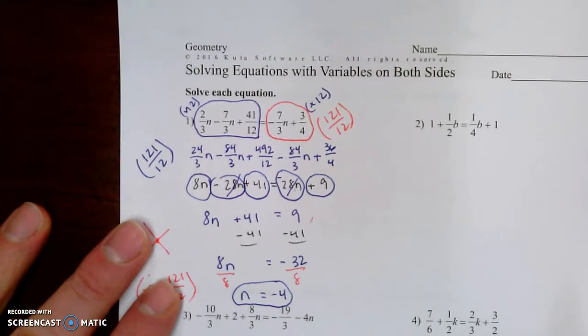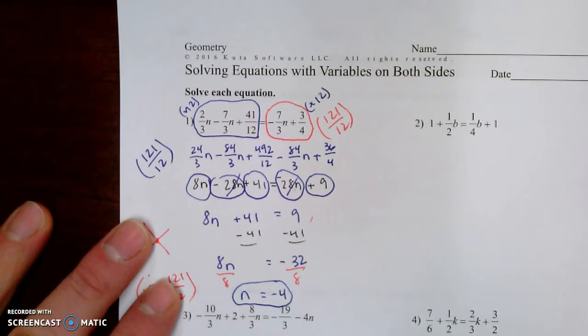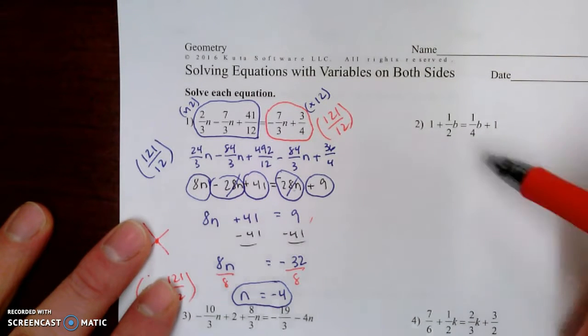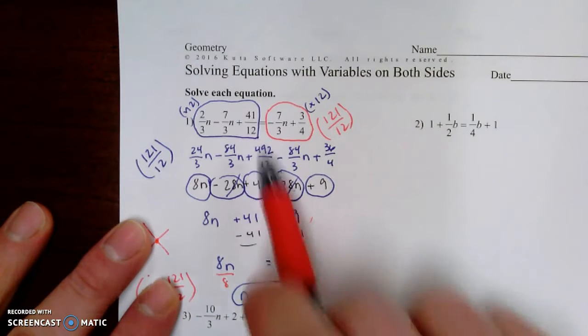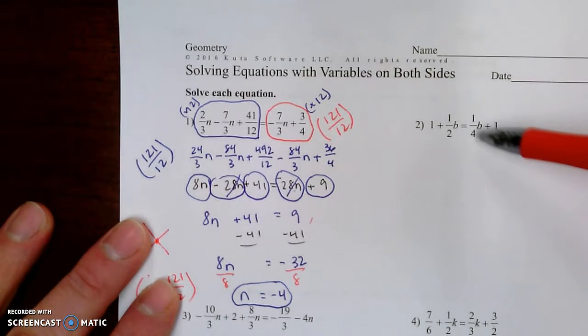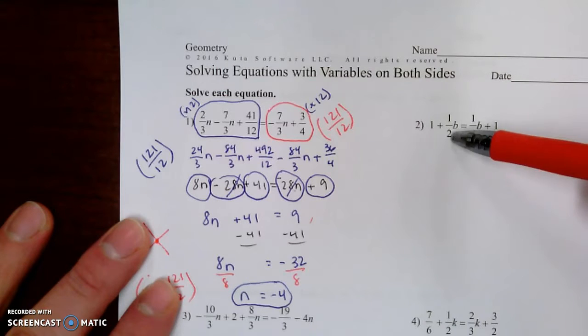Alright, let's do another example of solving equations with variables on both sides, including these hideous, ugly fractions. Now this one looks a little more like the kind of thing you're going to have to solve, not quite as bad as over here. First thing, notice that these fractions have a denominator of 2 and a denominator of 4.